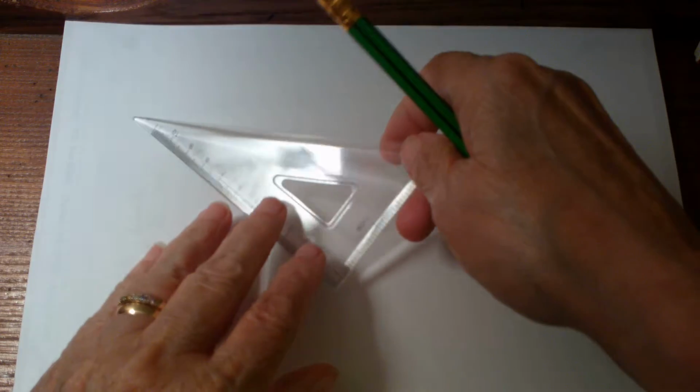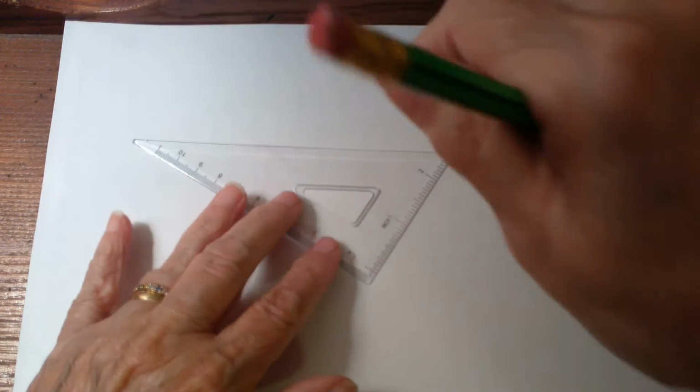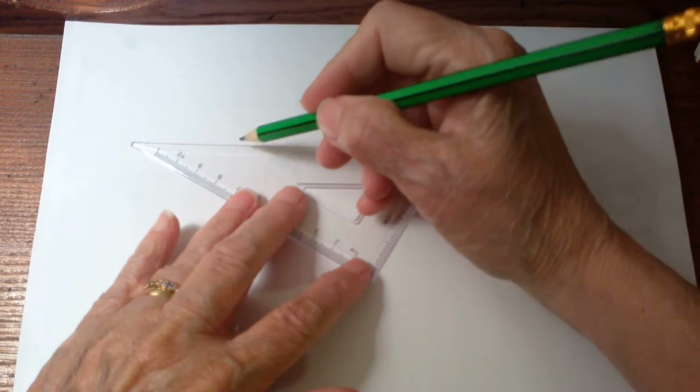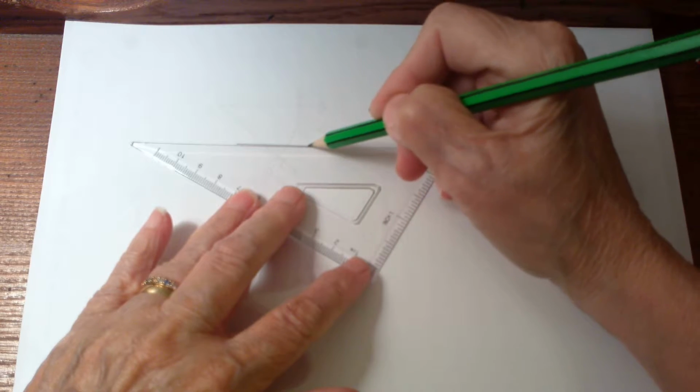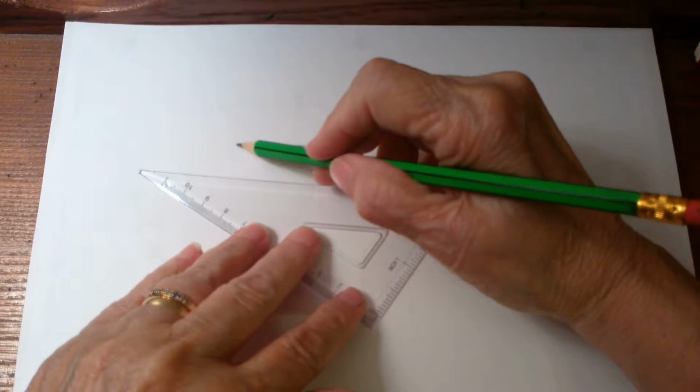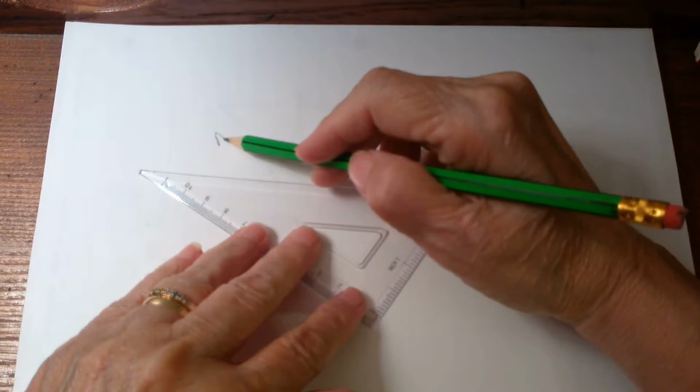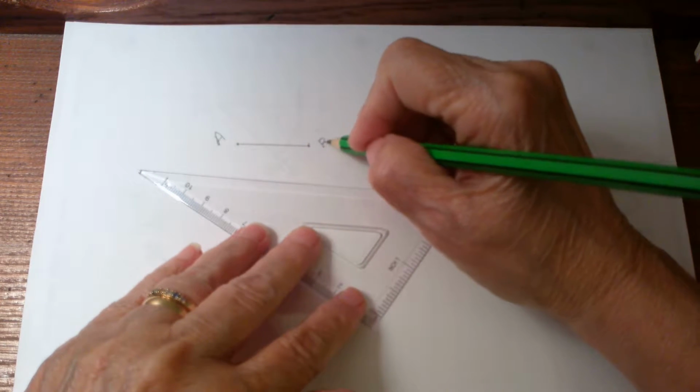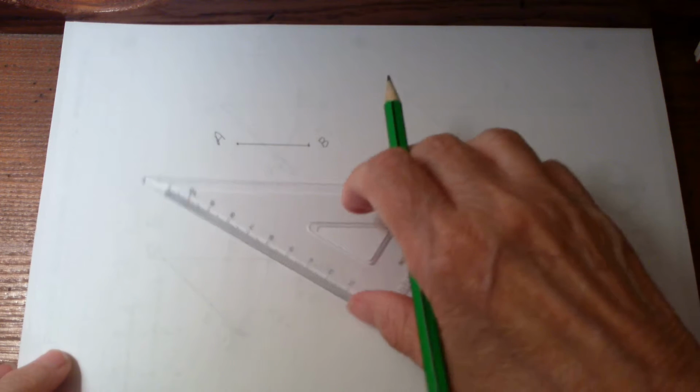So the first thing I'm going to do is simply draw a line segment. And remember, a line segment has two endpoints. So I'll call these endpoints A and B. And we want to bisect this line segment. To do that, I'm going to take my compass and measure the length of line segment AB.